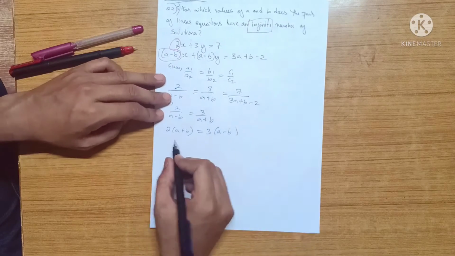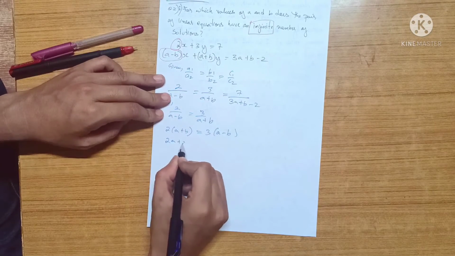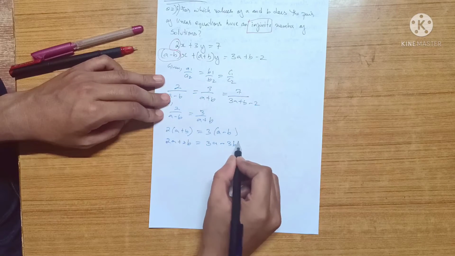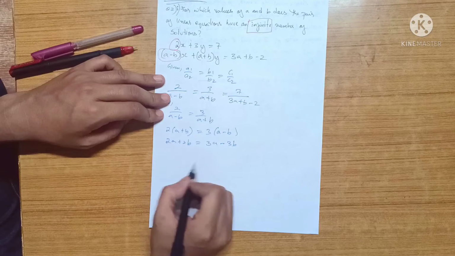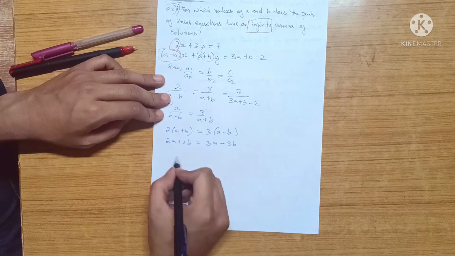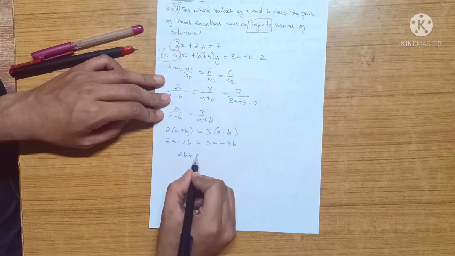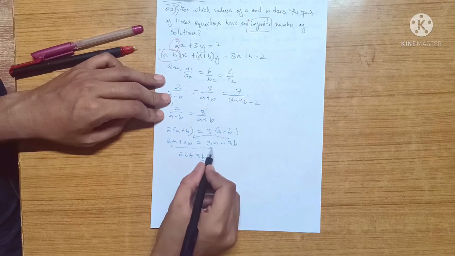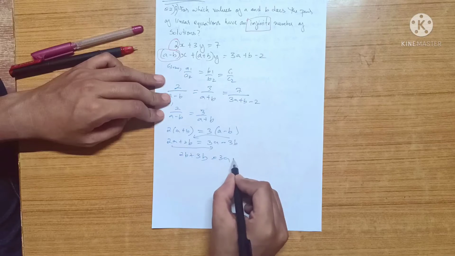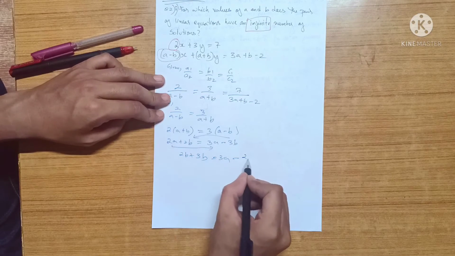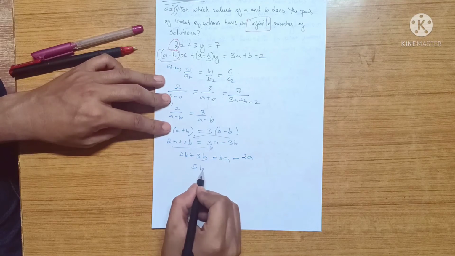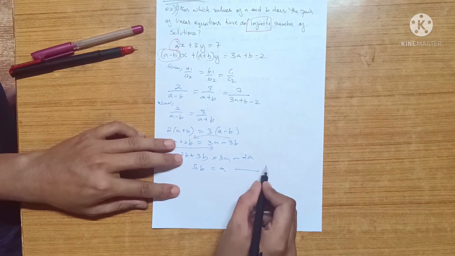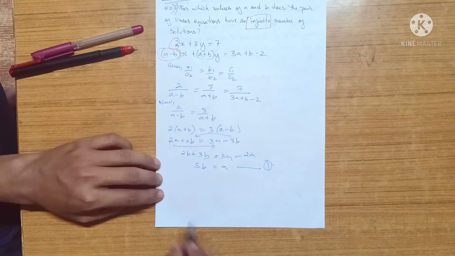If I open the bracket, it will become 2a plus 2b, because 2 will multiply both, equal to 3a minus 3b. Then let's join the a's and the b's. 2b plus 3b, I brought 3b this side, and 2a I'm going to take this side. So 3a is already here, so minus 2a. So 5b equal to a. Okay, so a is 5b. Let's make this equation 1.